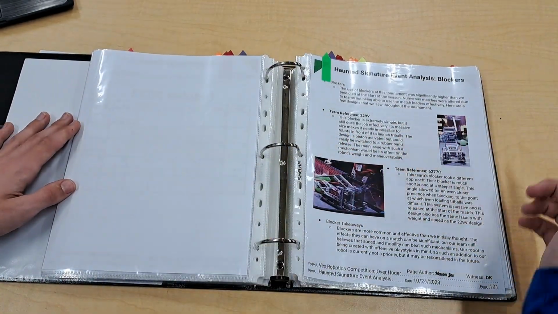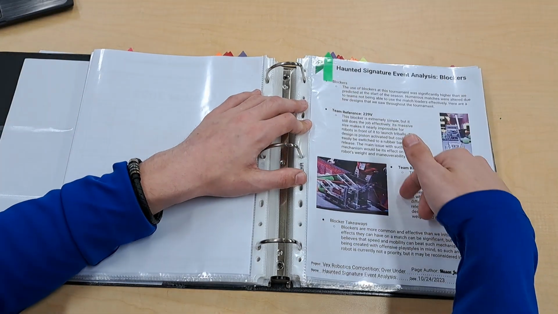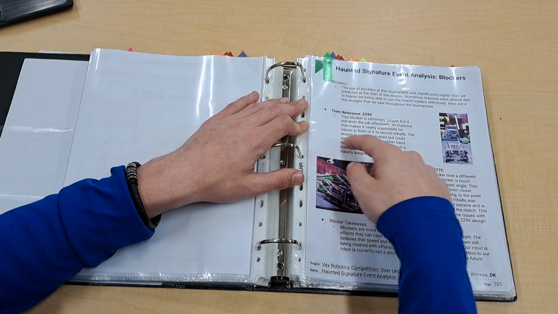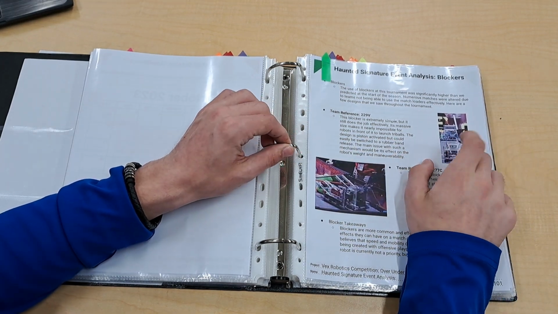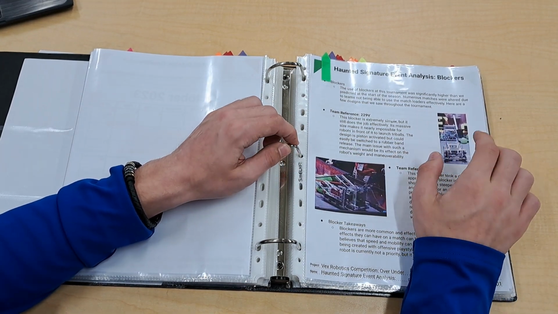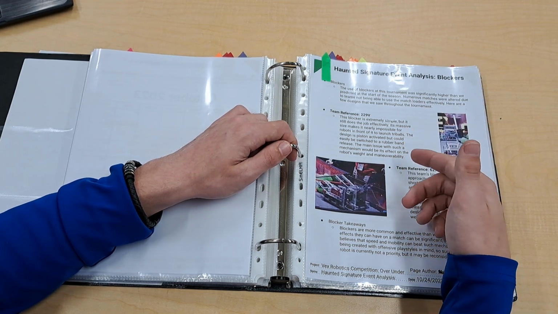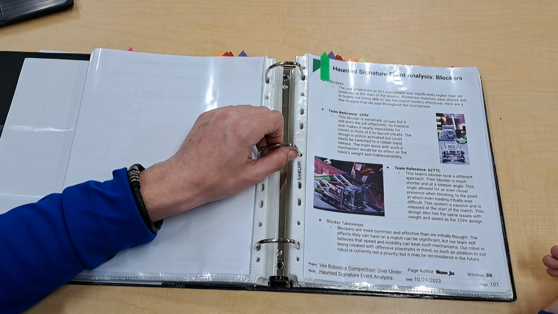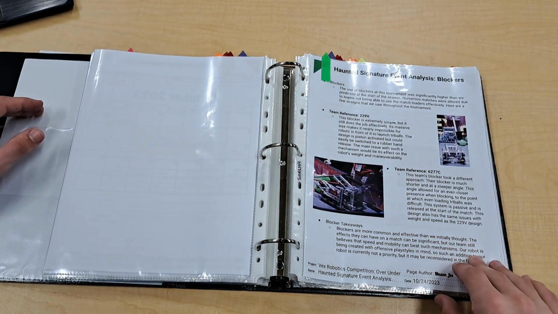Right here, we did another signature event analysis. This is probably a better example of how you should reference teams. You simply state one mechanism that we found on the robot that we thought was valuable to us and what we might want to replicate on ours. And we kind of just went through that on all of it.